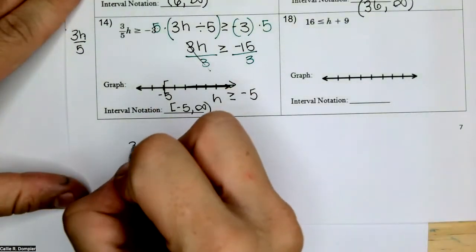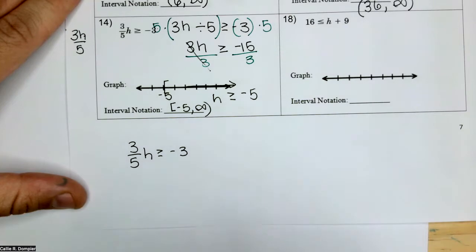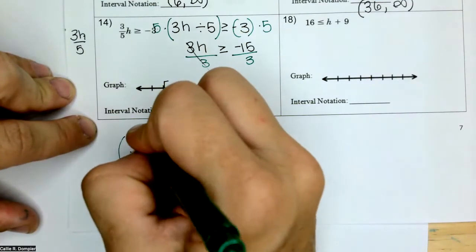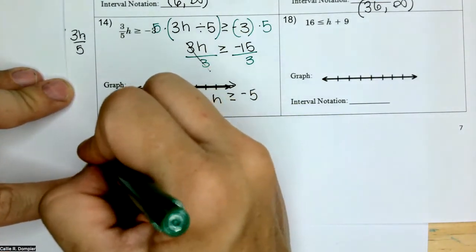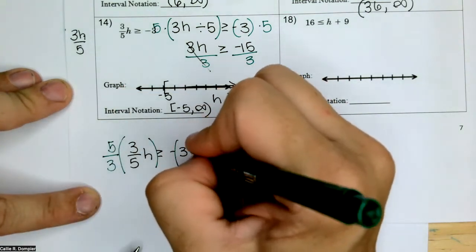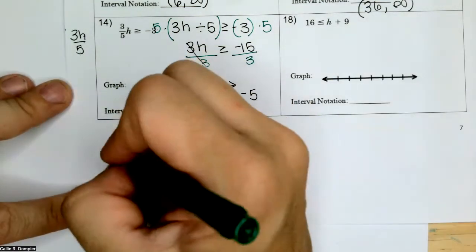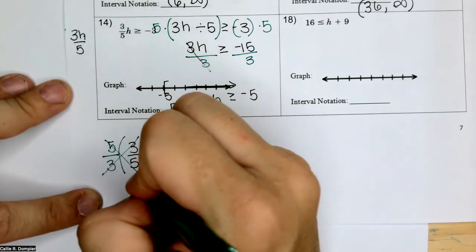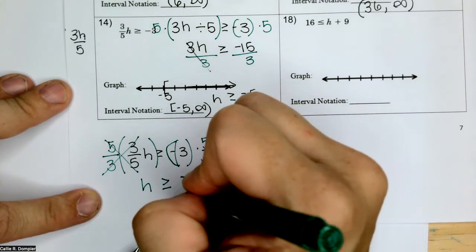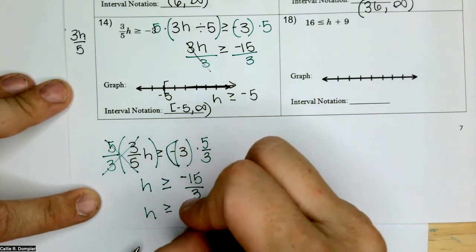So when you see a fraction like this, 3/5 h, negative 3, the quickest way to do all of that is just to say this is being multiplied by 3 and divided by 5. So if I want to cancel that out, I'm going to multiply it by 5 and divide it by 3. Good. Then if these cancel, this cancels this, you just have h. Negative 3 times 5 is negative 15 over 3. Negative 15 over 3 is negative 5.